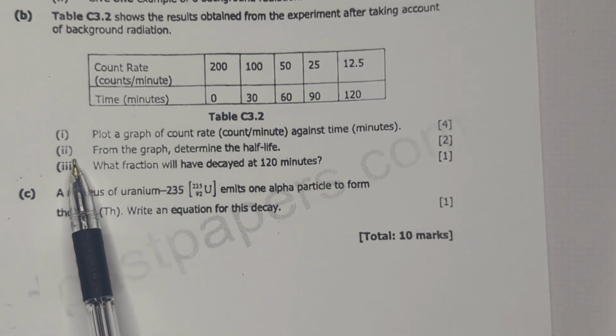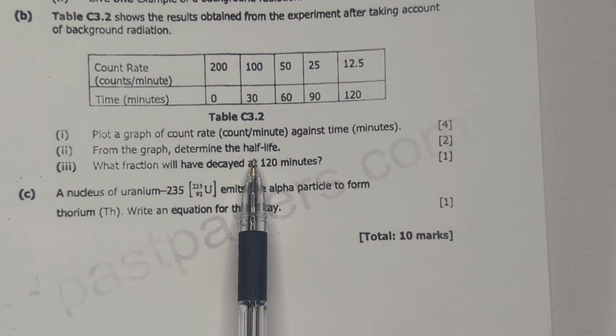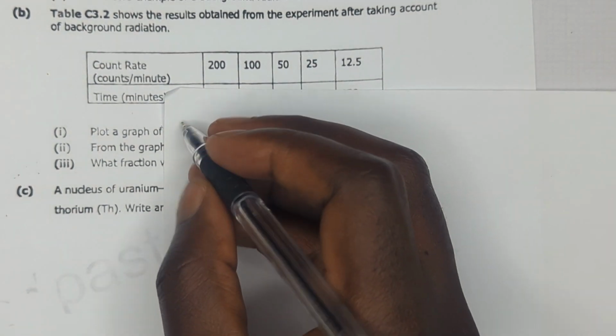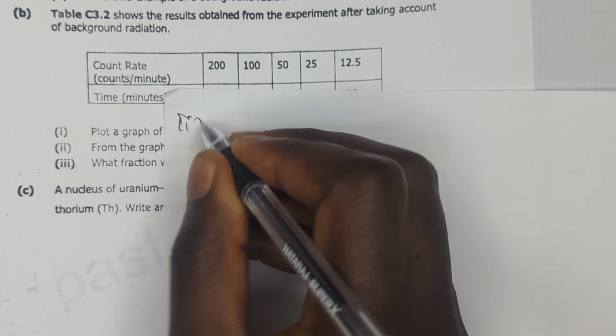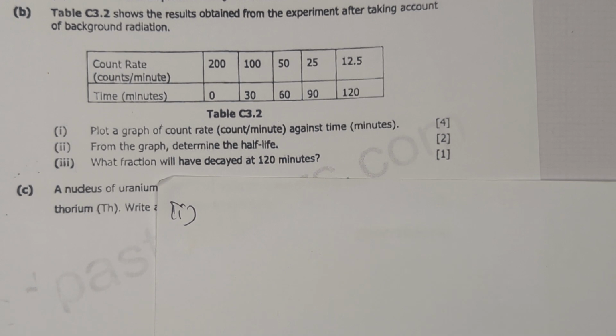Now the second question here says, from the graph, determine the half-life. So for number 2, Roman numeral 2, we are determining the half-life.